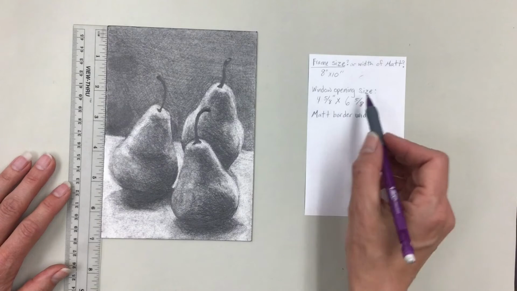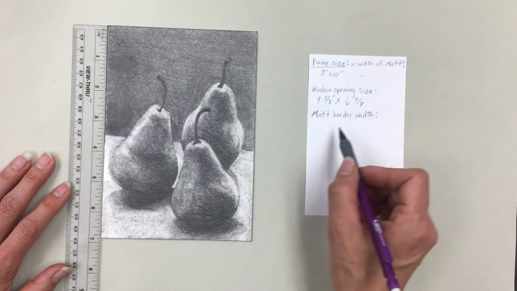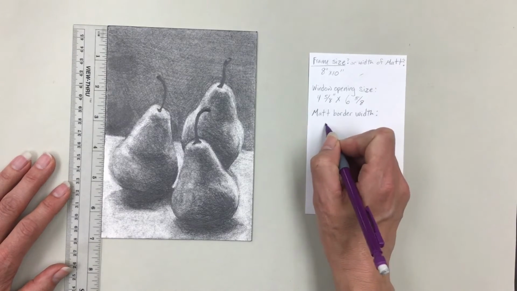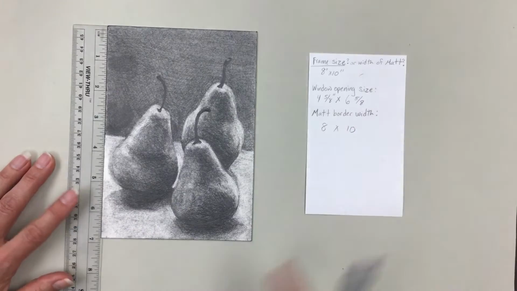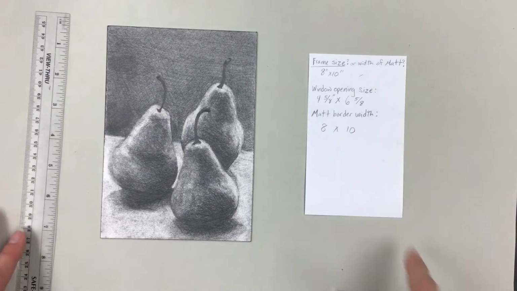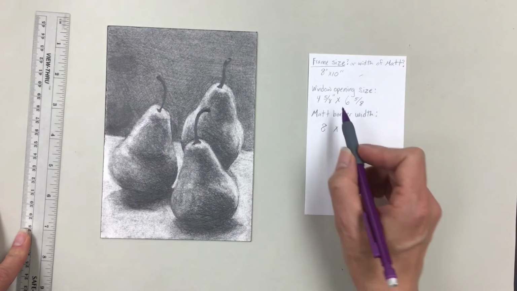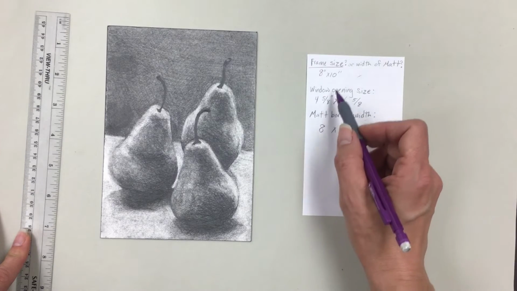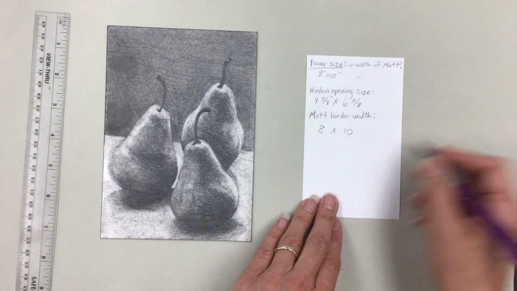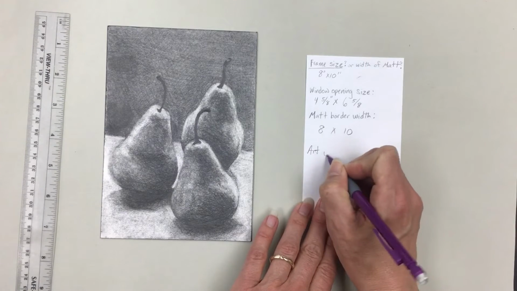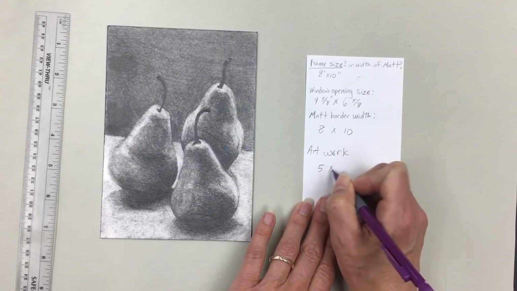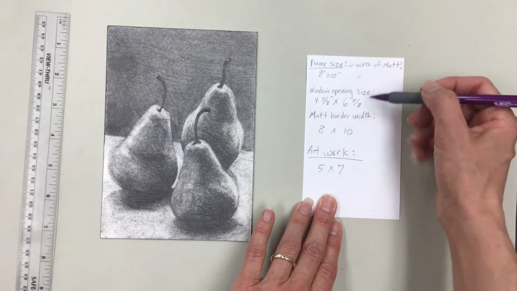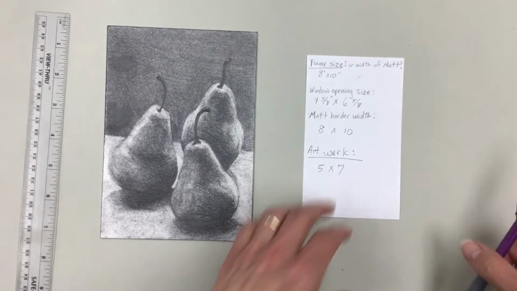Okay, so my window opening size is 4 5/8 by 6 5/8. My mat border width is going to be my frame size, so this one will be 8 by 10. So that's the full size there. That's the information that I need to know. You just have to triple check that your window opening size is smaller than your actual artwork, because my artwork is 5 by 7. Okay, 4 5/8 by 6 5/8, slightly smaller.